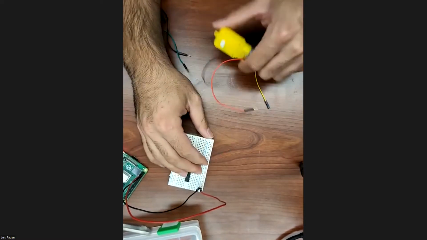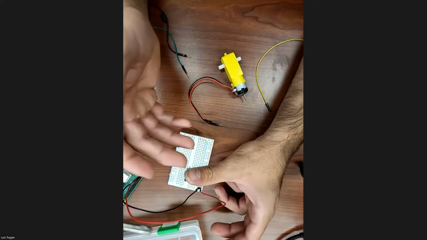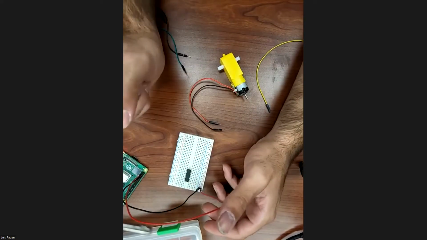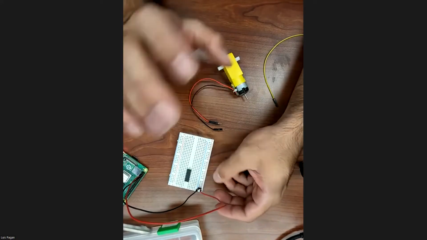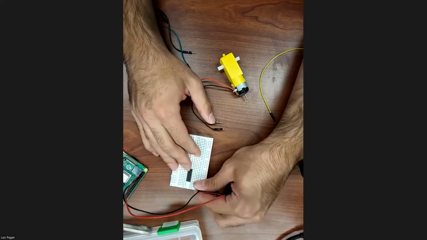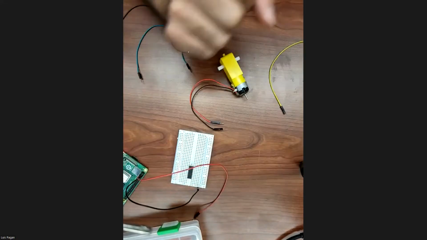But obviously you don't want to just have it on and off based on when you plug it in. You want to be able to control it with whatever logic is in your program. So we're going to go over that at the end, at the last demo.